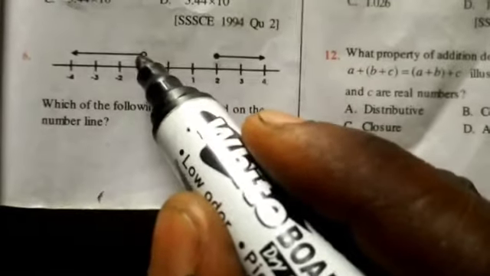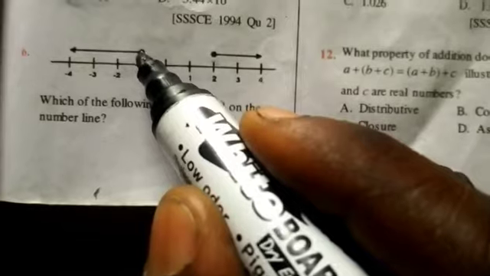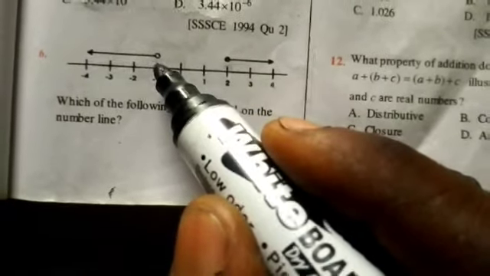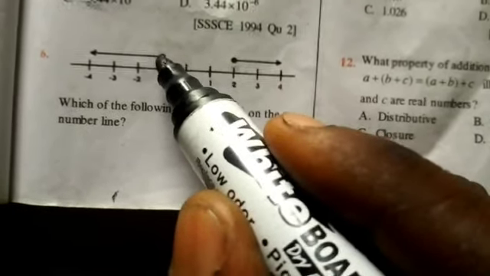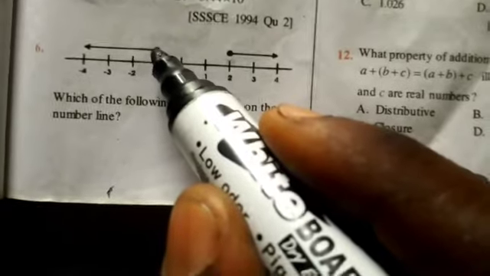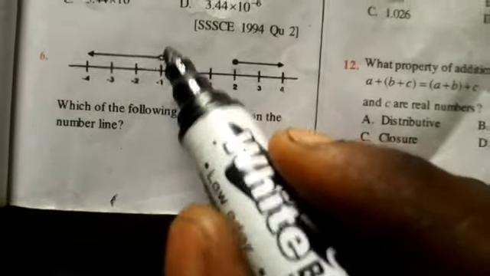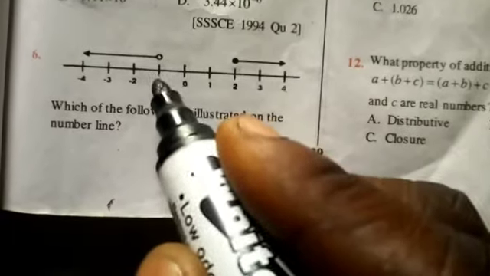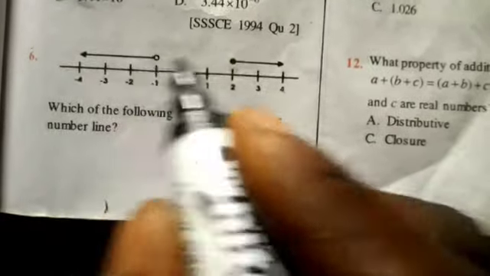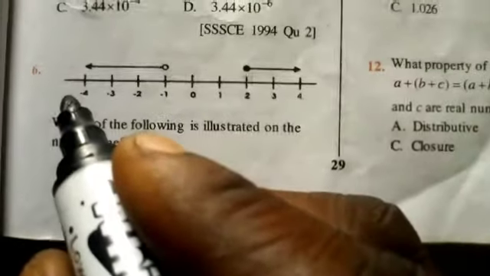Now it's up to you to decide whether it will be greater than or equal to, or less than or equal to. When the circle is shaded, that is where you have greater than or equal to, or less than or equal to. Now you need to decide which side you are going from here: the left-hand side or the right-hand side. We are moving to the left-hand side, so it means the numbers are less than -1.